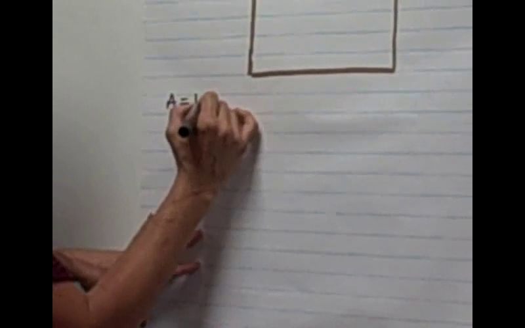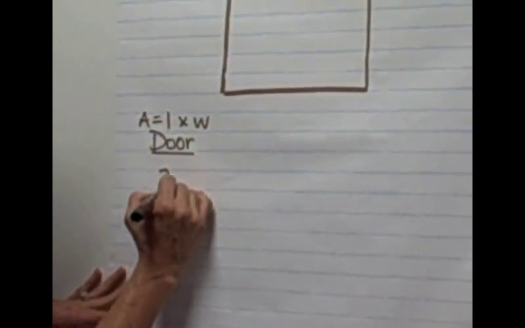Okay, so now that you've done the work, let's go ahead and check it. So first of all, we would have found the area for the door. If we recall, the formula for area of a rectangular shape is that area equals length times width. Our length of the door was 35.